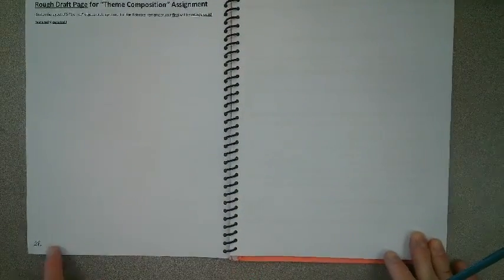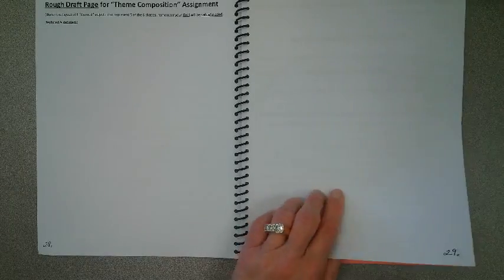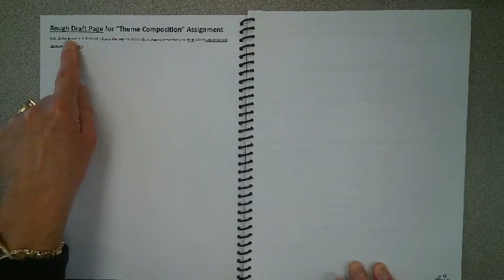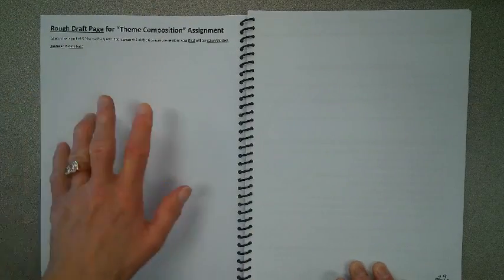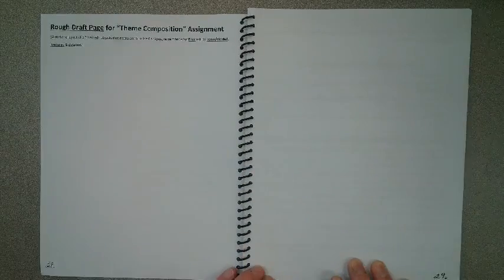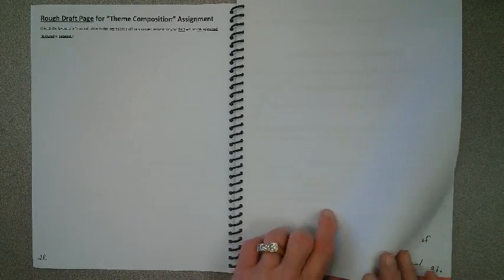On page 28 and page 29 of your sketchbook, this is what I call your rough draft pages. This is where you just do some simple sketches, and you might have 5 different ideas. And once you start laying them out on paper, some of them might be better than others.